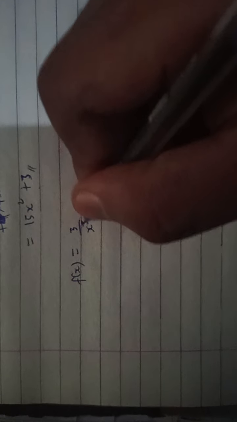Let's look at this. If you have a function like this, f of x is equal to 3 over x cube plus 5x then plus x cube. How will we do it? How will we differentiate this one? Good. This is how we will differentiate it. Now, using the same differential notation, this is how we will differentiate it, guys.